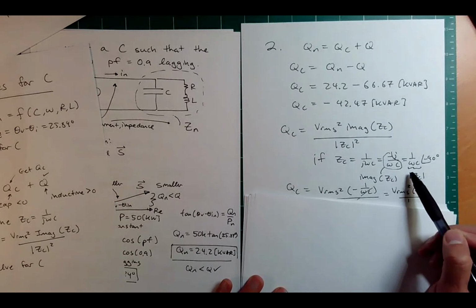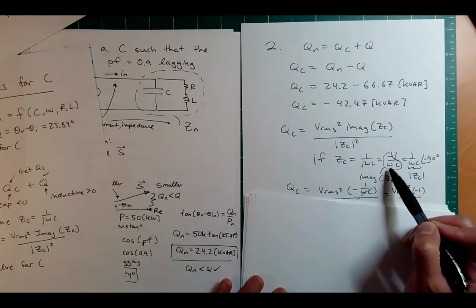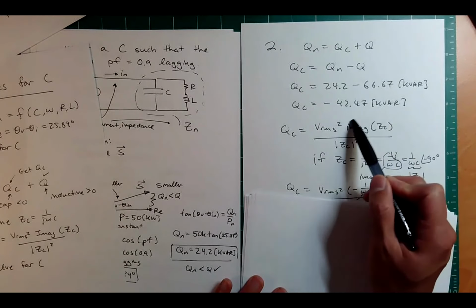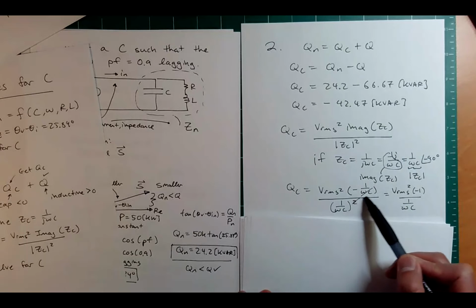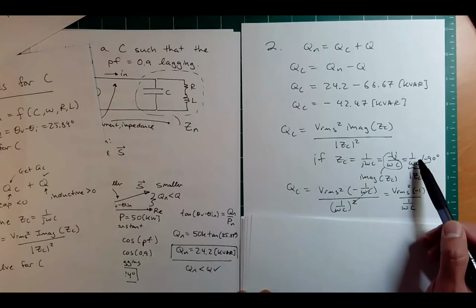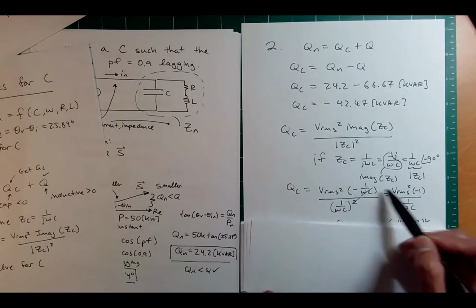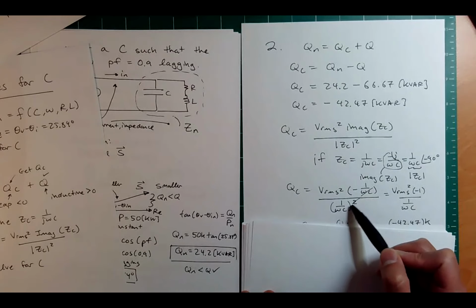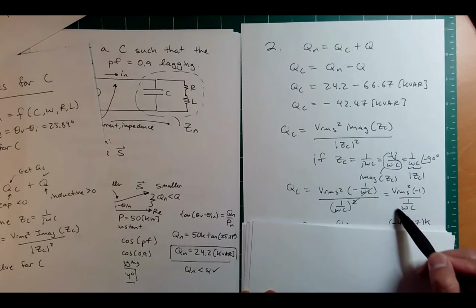So we've got to be careful here. It's subtle, but very important we get all the signs correct. I'm going to repeat that again. The imaginary part of ZC is negative 1 over omega C, right? And that's why I'm putting that here. And what's the magnitude? It's just 1 over omega C, no negative. But now notice we have a negative 1 here, and one of the 1 over omega C's cancel, and this is what I'm left with.